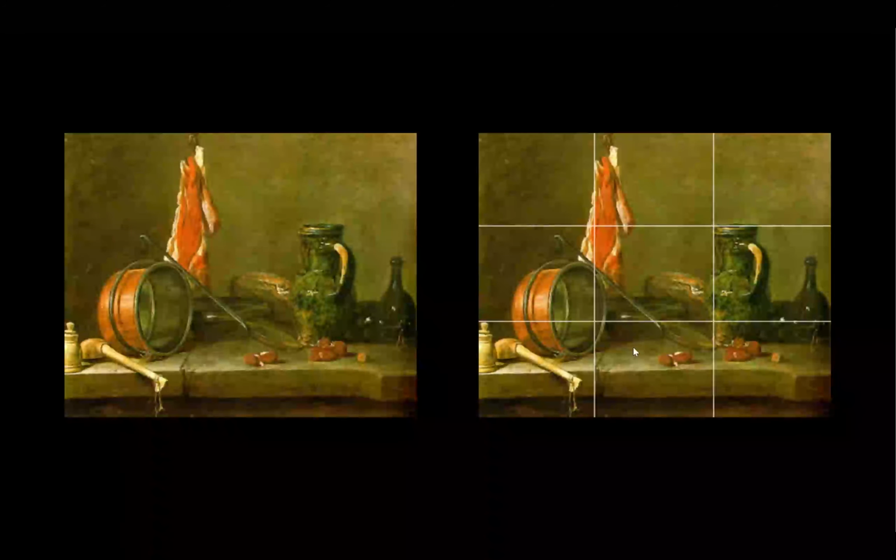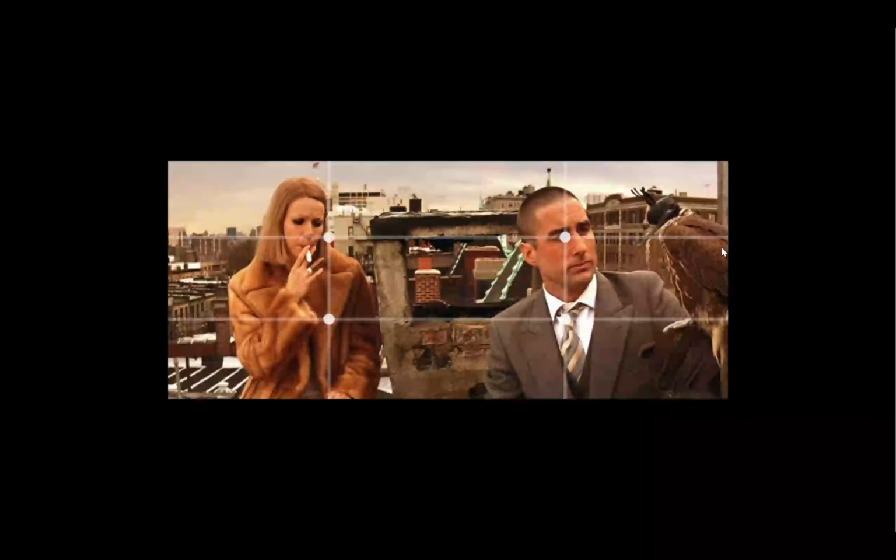So you can see in a lot of these compositions, if you overlay the rule of thirds, that grid lines up with a lot of the focal elements and where they're showing up. Very common in movies, very common in placement and composition for frames in film.